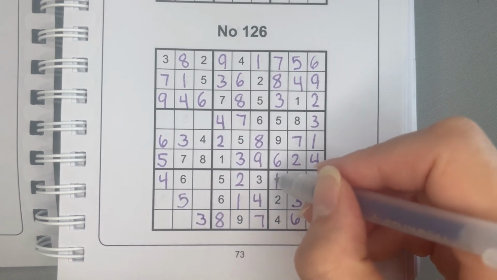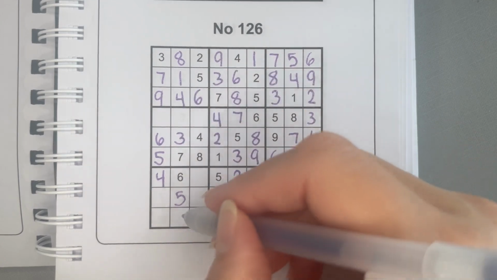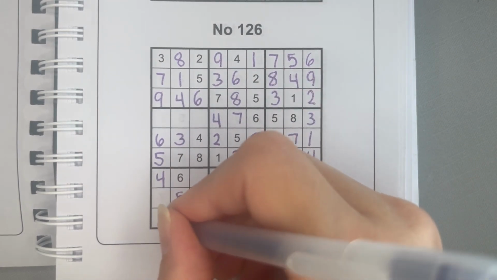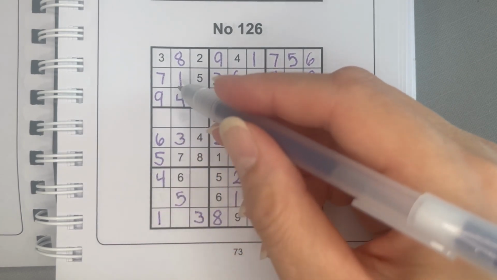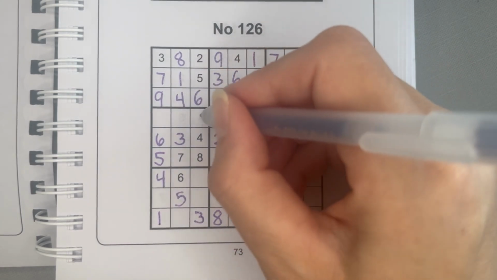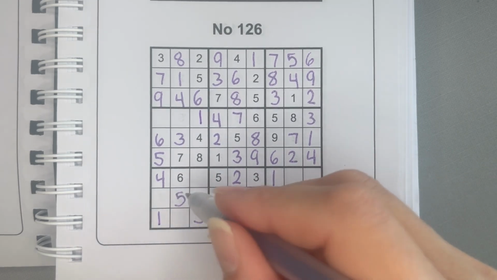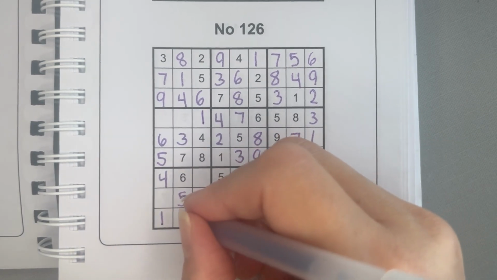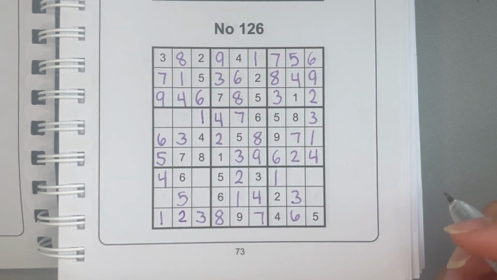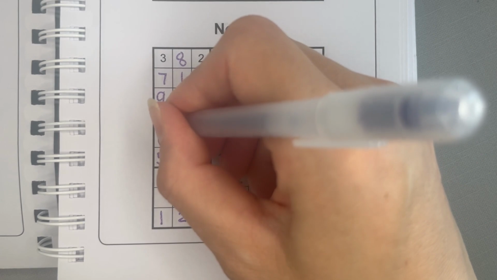Let's look at 1s. I've got a 1 in this row and a 1 in this row. Then a 1 in this column. So here's my 1. And then I'm going to look here for 1s because I've got a 1 in this column and a 1 in this column. So there's my 1. Down here, I have a 2 in this row and a 2 in this row. So there's my 2. And then the 2 in this column extends up. So here's my 2.